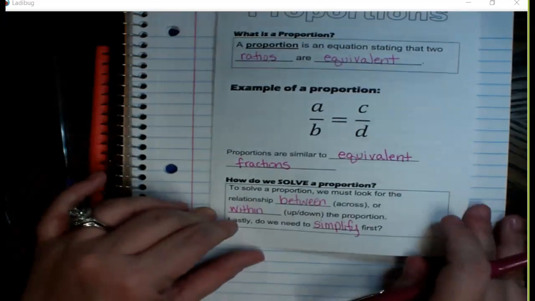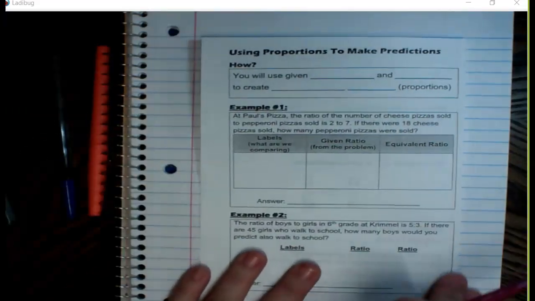All right, so let's open it up. So solving a proportion, we're going to be making predictions with proportions.